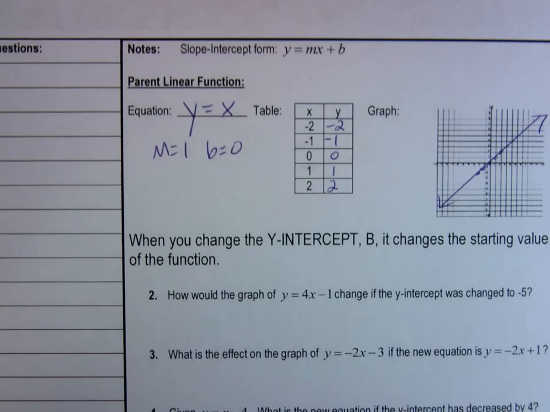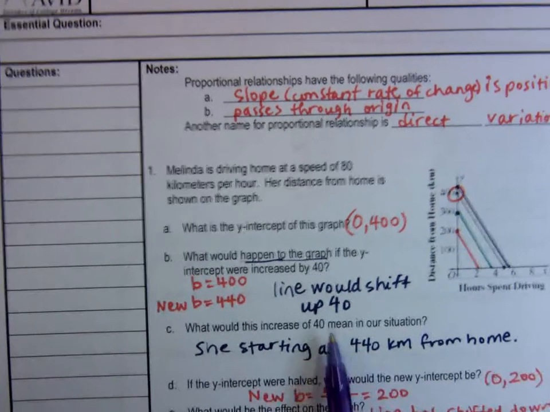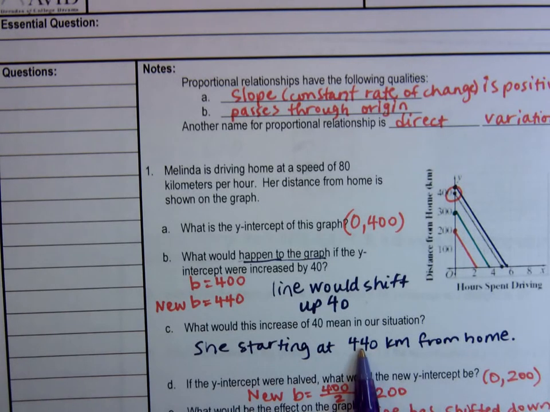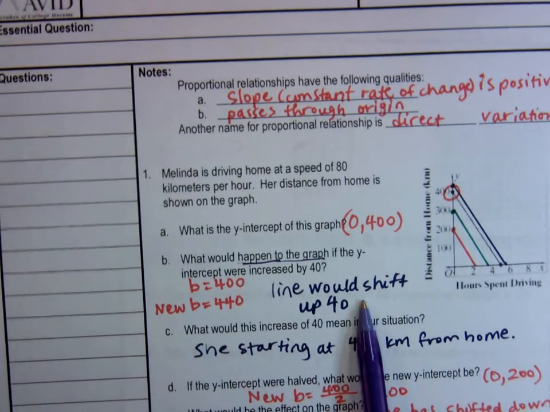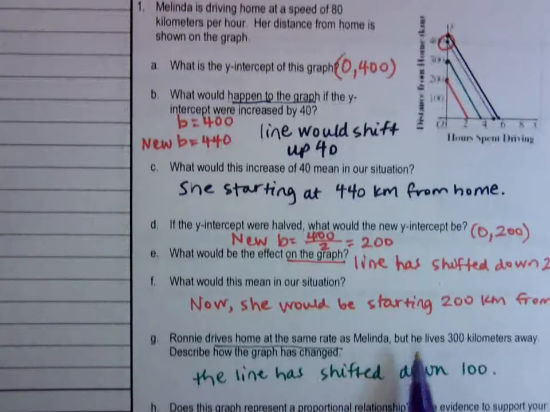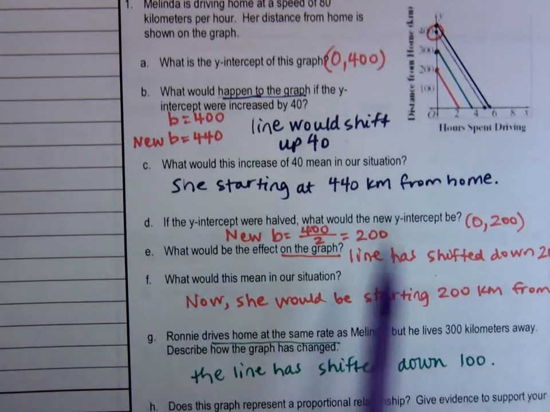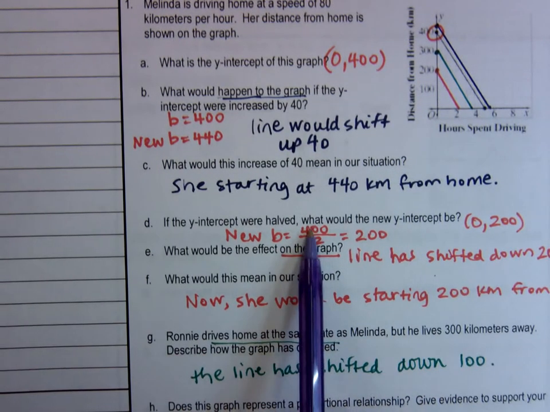Now, as we look at the next part, it says when you change the y-intercept, or your b, it changes the starting value of the function. Well, let's think about this from the last thing that we just did. What happened when we increased the y-intercept? It shifted up. What happened when we decreased, where it went from 400 to 200?